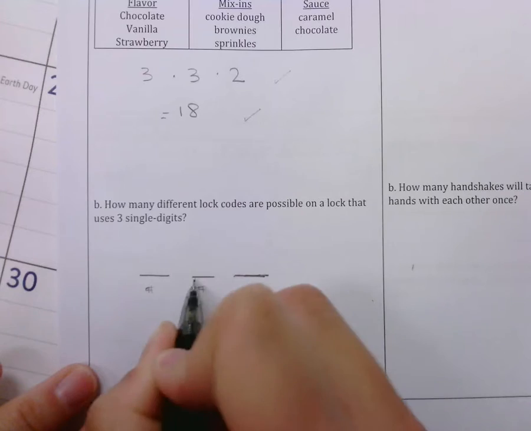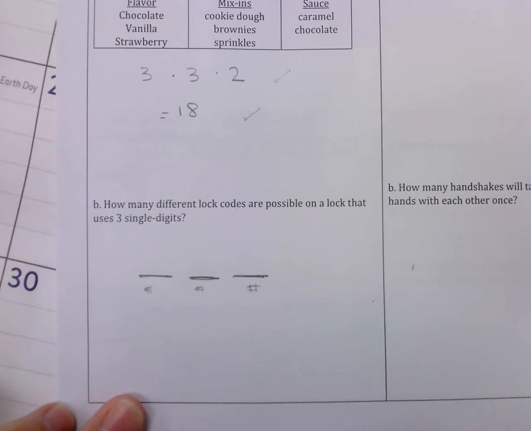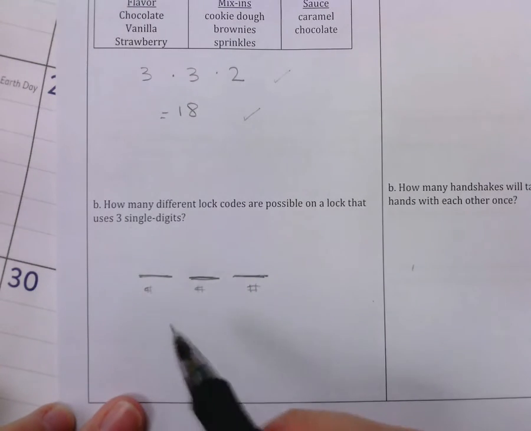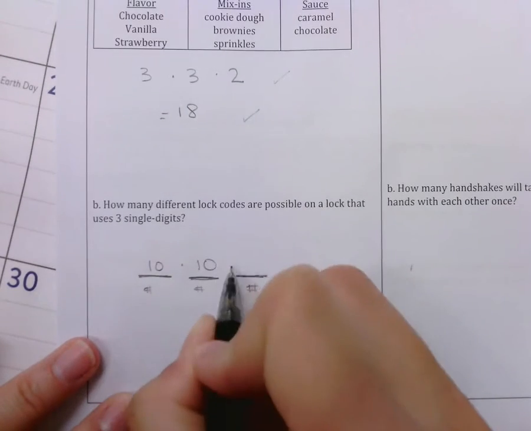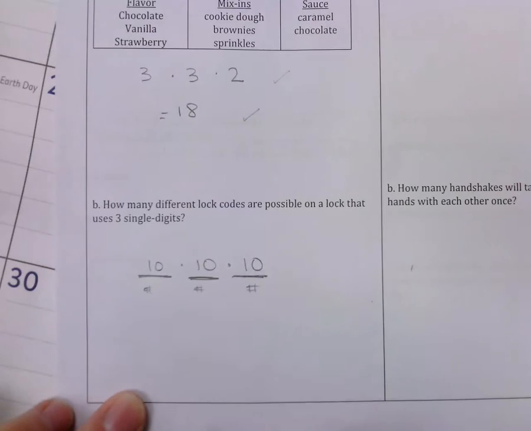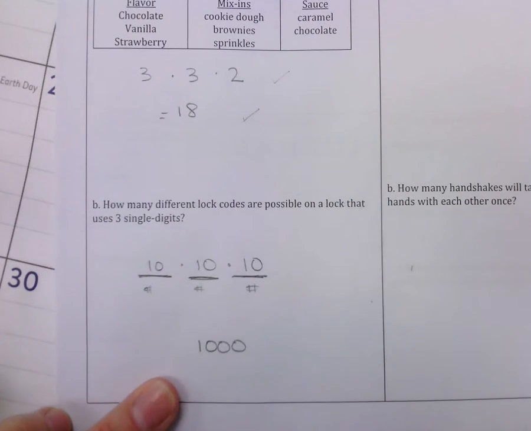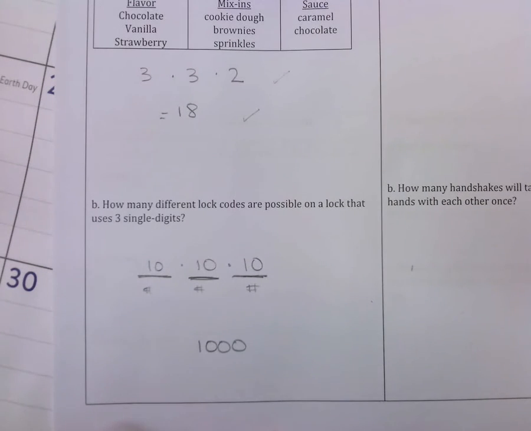Well, it doesn't say that we can't repeat. How many single digits are there? Technically 10, because you can include 0. So there's 1, 2, 3, 4, 5, 6, 7, 8, 9, and then 0. So there's 10 possible for the first, 10 possible for the second, and 10 possible for the third. So the lock code has 1,000 possibilities. It says 3 single digits. For some reason I thought it was 4. That's where I got the 4 from.